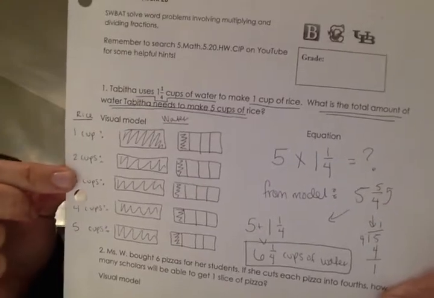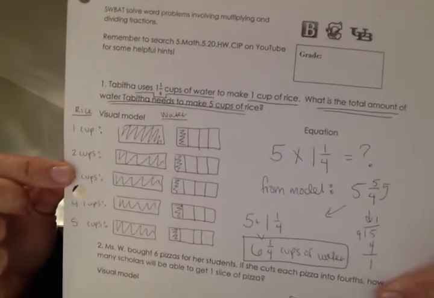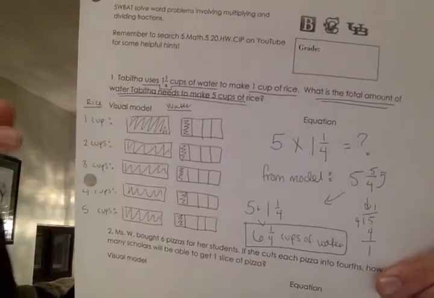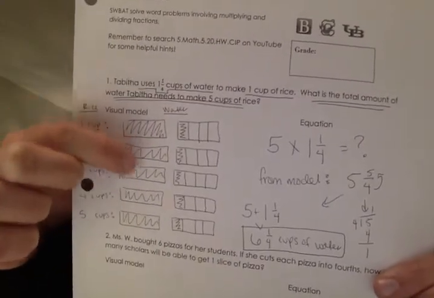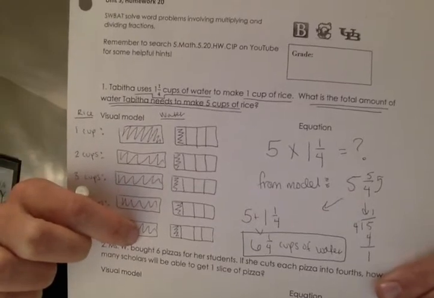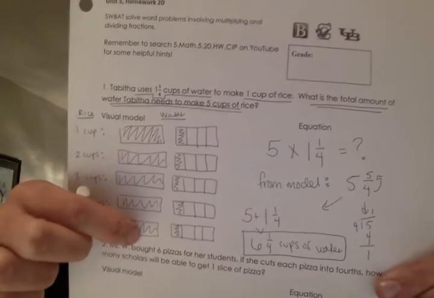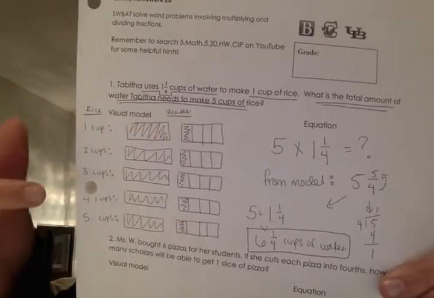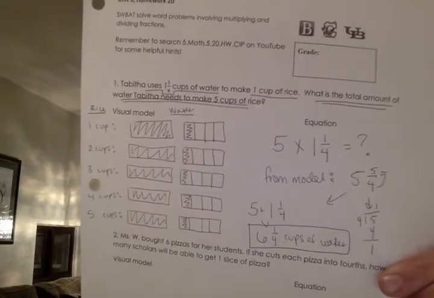In order to get my answer, I can actually use my picture. I'm going to take information from the model. 1, 2, 3, 4, 5 wholes. I know I need 5 whole cups of water. And then I need 1, 2, 3, 4, 5 fourths. So that's what I wrote here, 5 5/4.